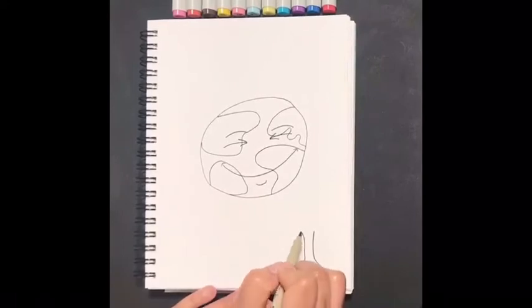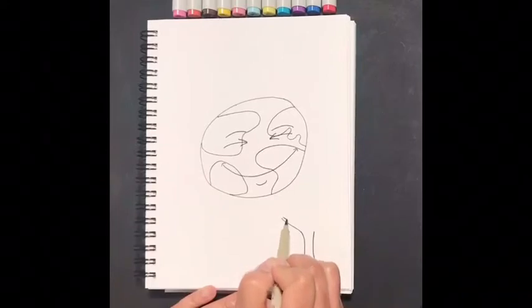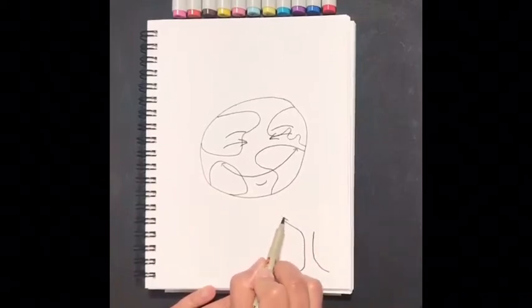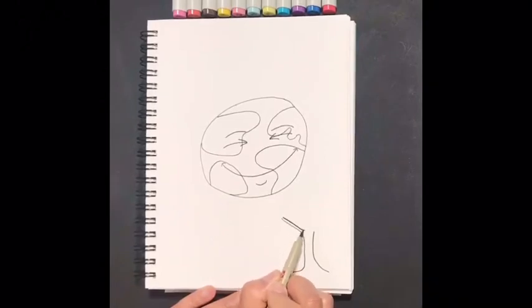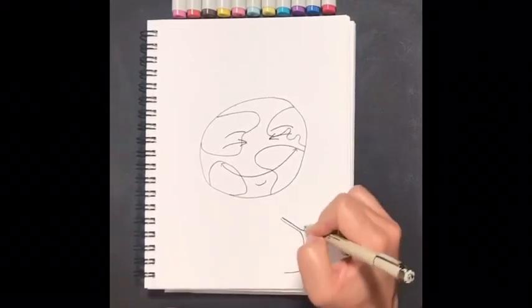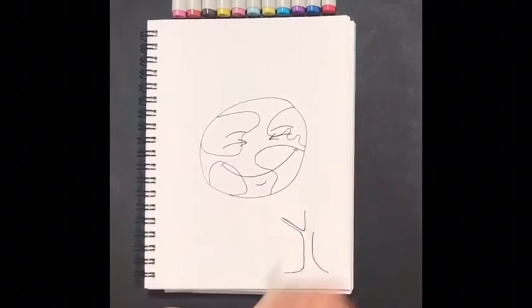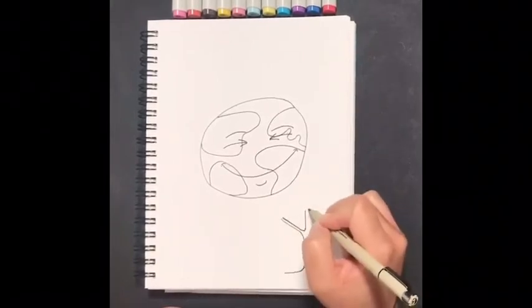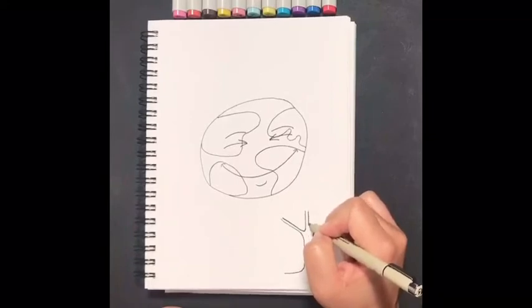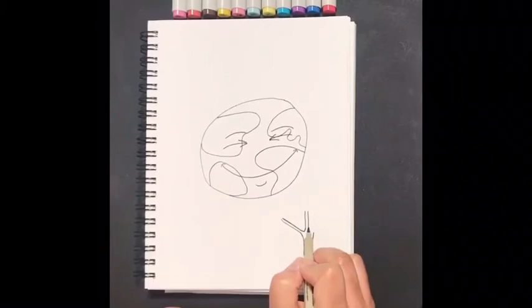And now we'll add some branches. And we'll bring a line up like so. And then on the other side, you'll start another line that looks just like it. And we'll bring it down to right about here. And then right there, we're going to curve it up like so. You'll bring that line up and another line on the other side of it to bring that down. And there's two tree branches, just like that.